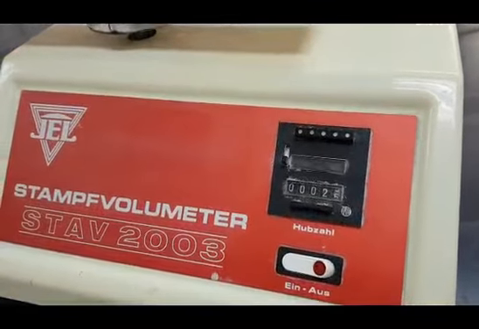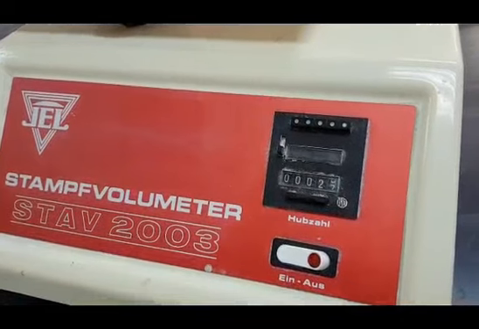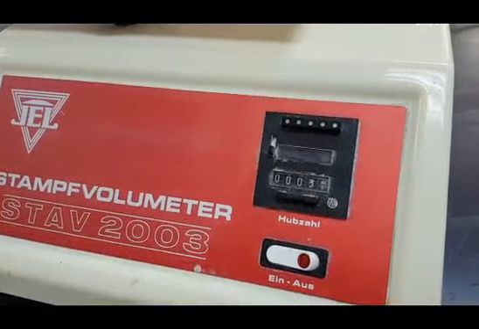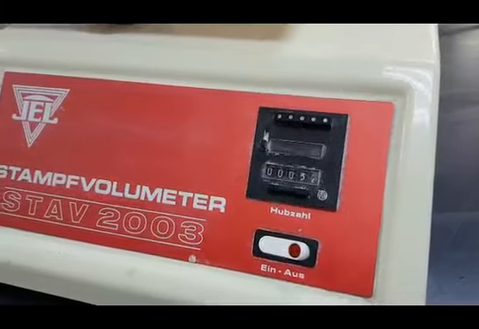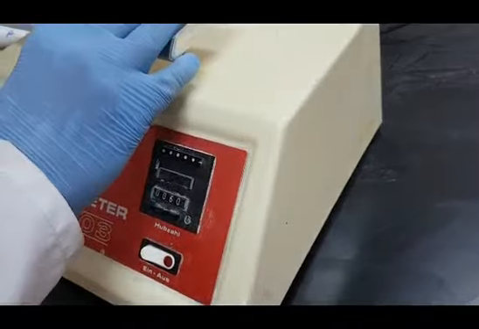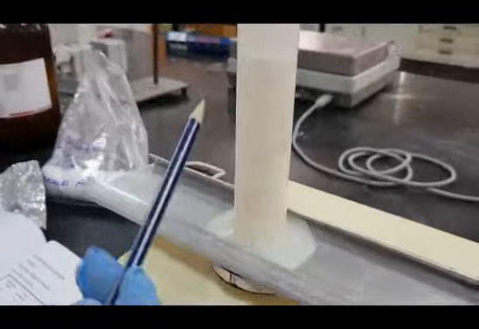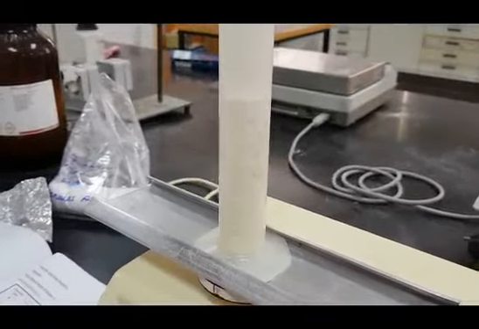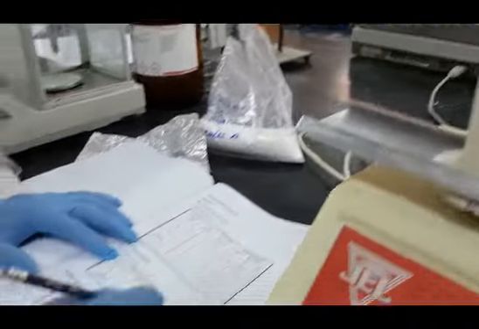Allow the system to tap until a constant volume is reached. 600 taps. Record the volume of the tapped particles.